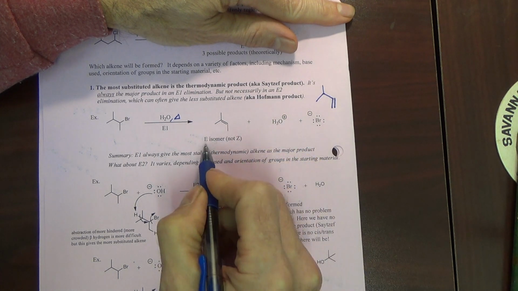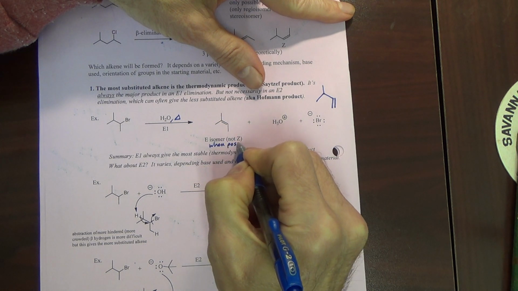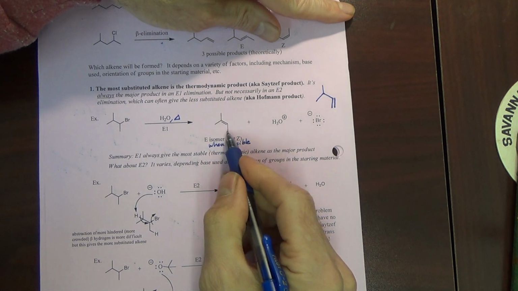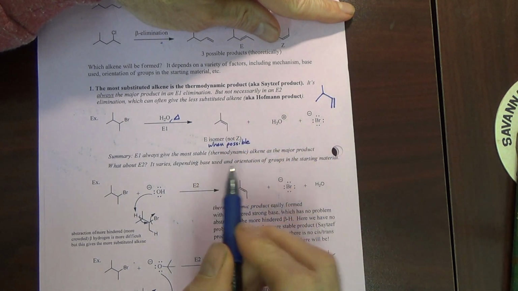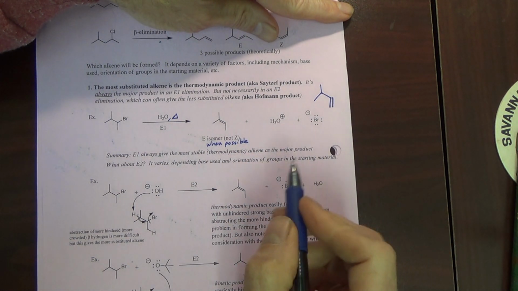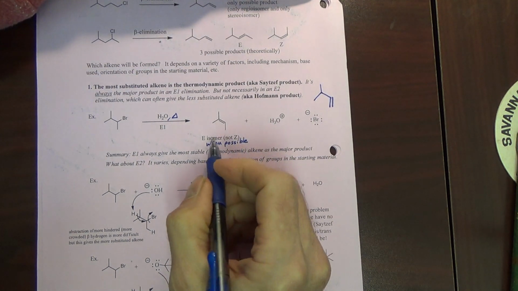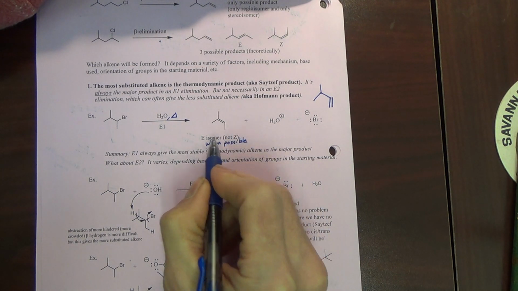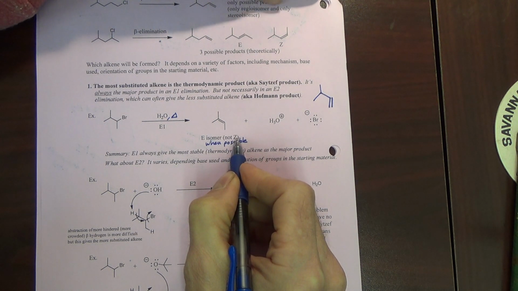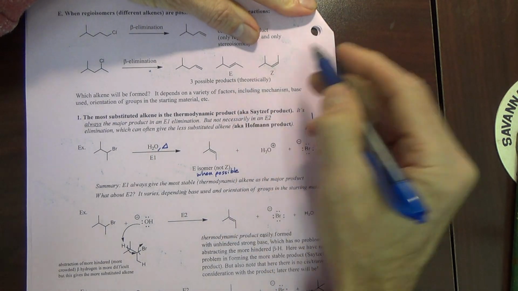Now, there's an error here. I say E isomer, not Z. Let's add this, when possible. Because this alkene is not stereogenic. You may have already noticed that. And so we can't label it as the E isomer. But if it was, we would argue that the E isomer should be favored because the E is typically going to be more stable than the Z. Why?